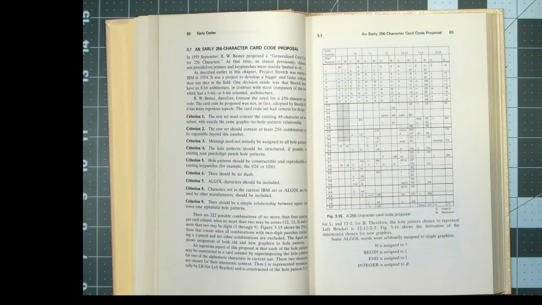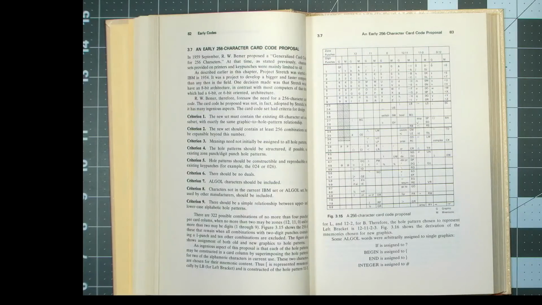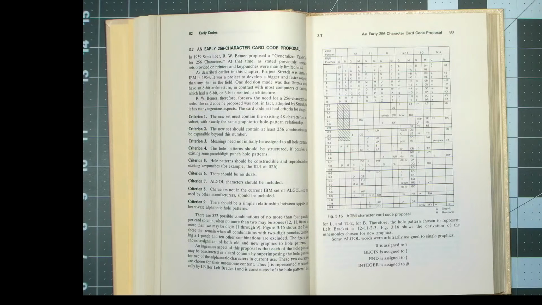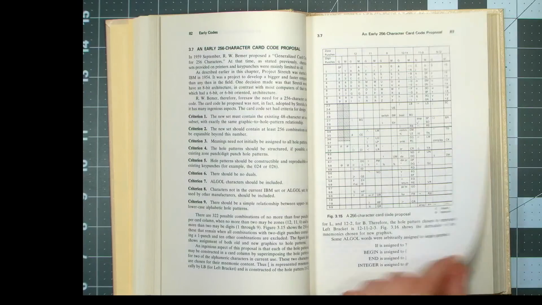Some Algol words were arbitrarily assigned to simple graphics. If is assigned a question mark, begin to open curly brace, and to close curly brace, an integer to pound. Semi-arbitrarily, I would say.